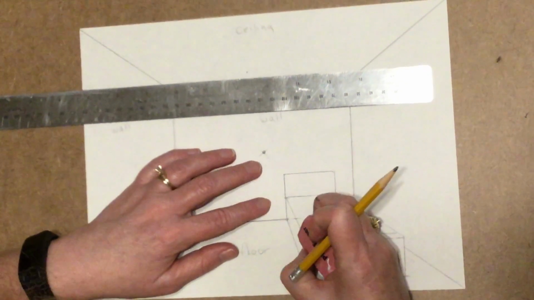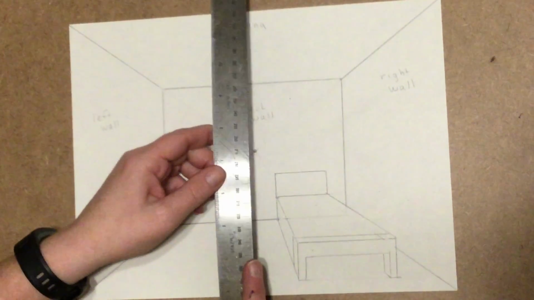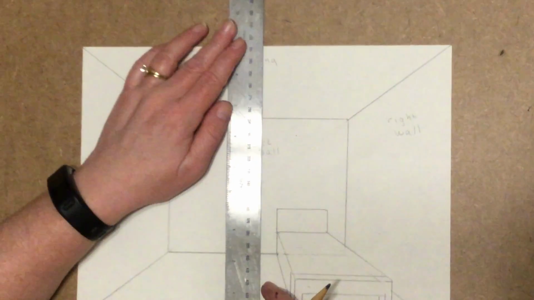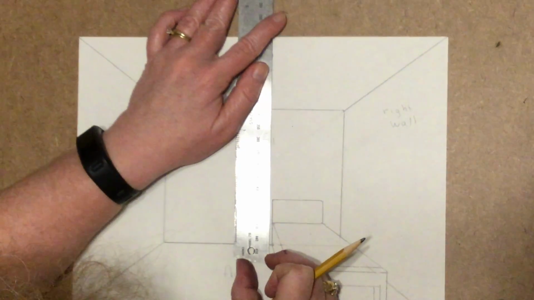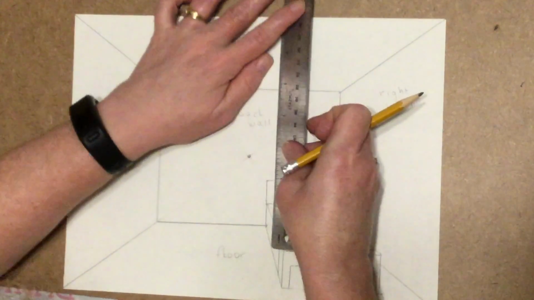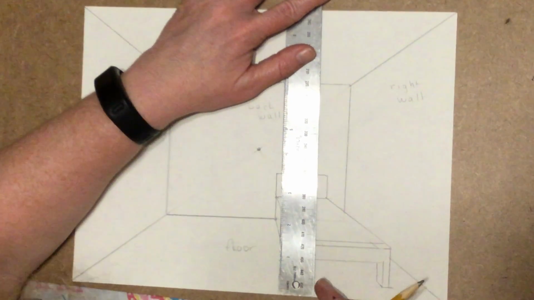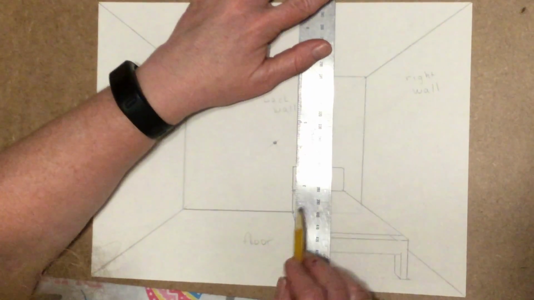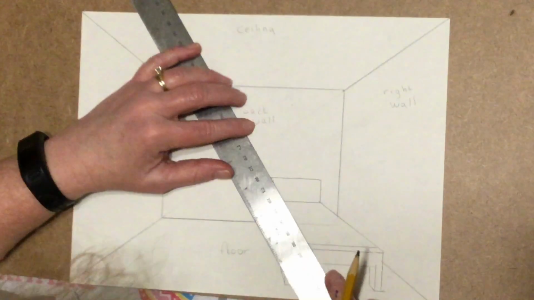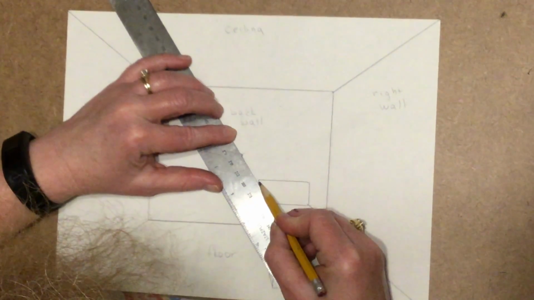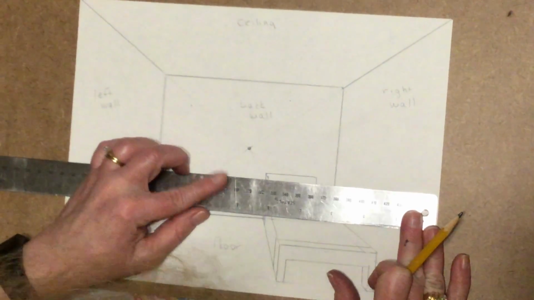So there's the base of the footboard. We can do the same over here to the headboard, making sure I have 90-degree angles, or going to the vanishing point.